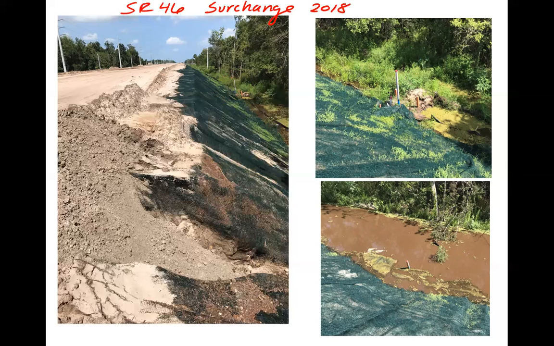But it was really interesting because the traffic was diverted for 2 years. The public never knew why. They were just like, oh okay, they must be doing road construction. But the whole reason was this giant surcharge. You could see it went the whole way, just to compress the soil so they didn't have to come in once a year and resurface the asphalt from it settling so much.